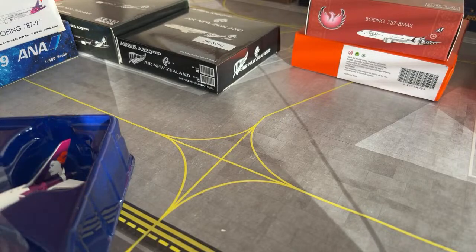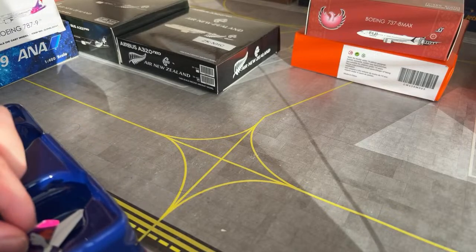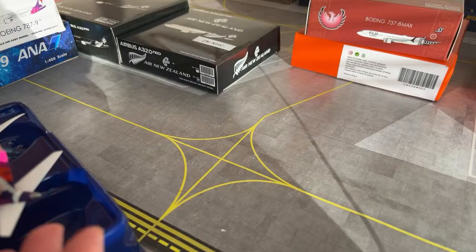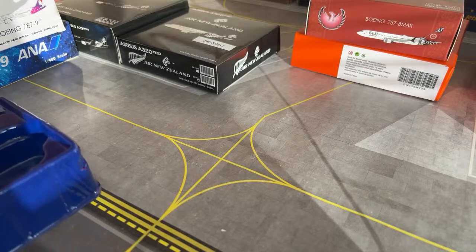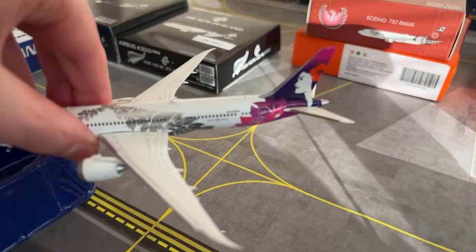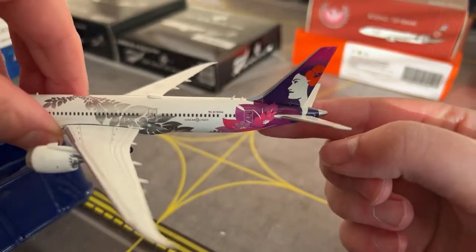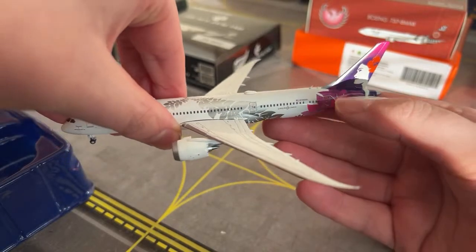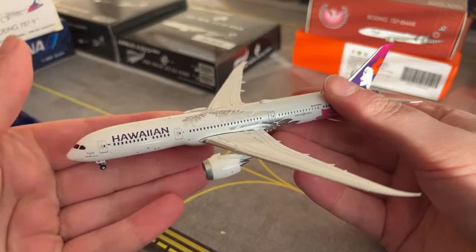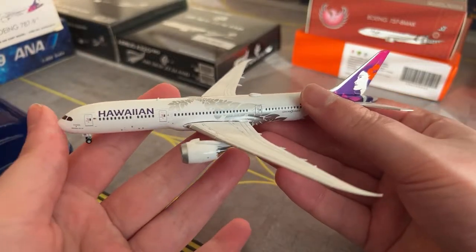But I believe this one here was a delayed model, because remember, the Hawaiian 787-9 was a delayed delivery, which is probably the main reason why it has the first registration on it. As you can see, just vaguely there, N780HA. But here is the aircraft, looking quite nice indeed.